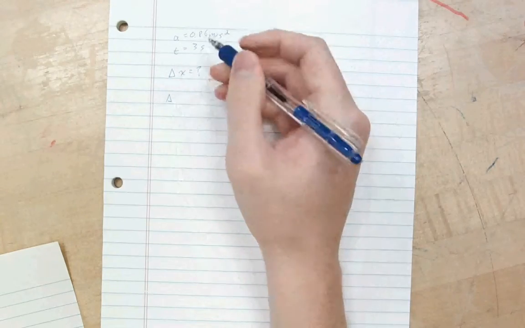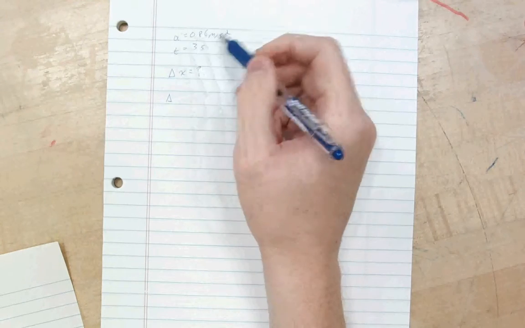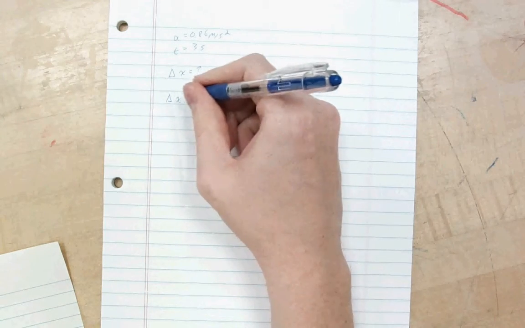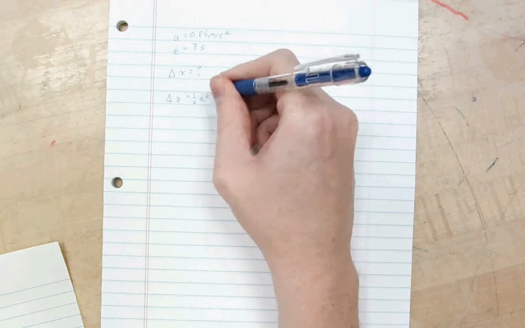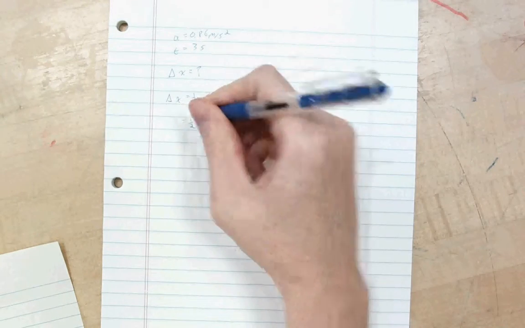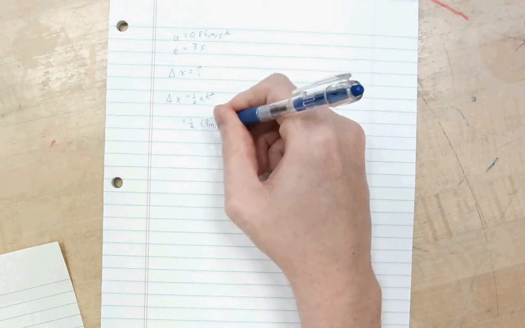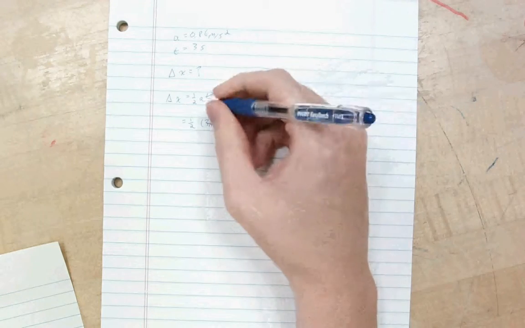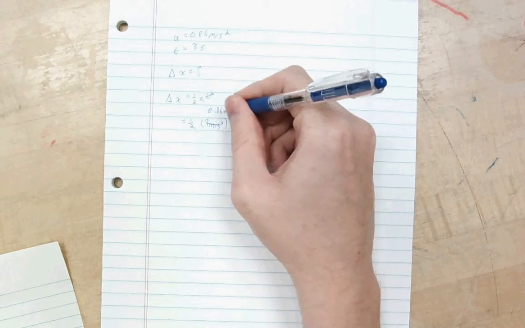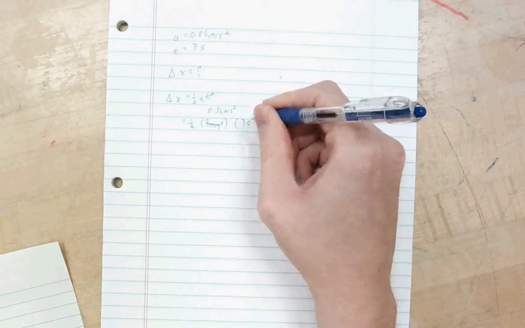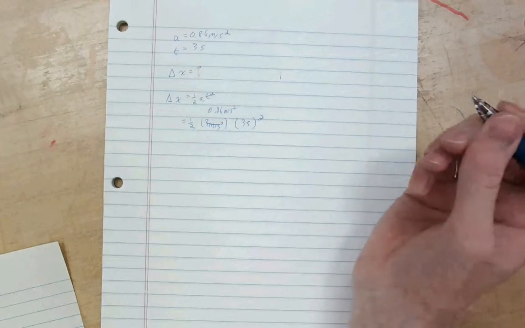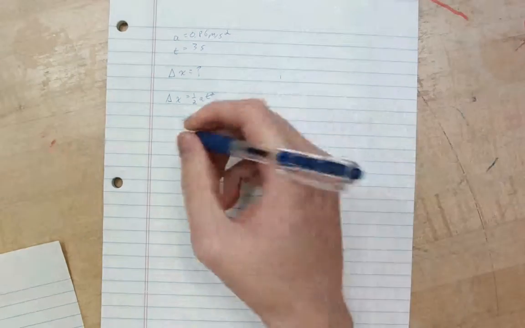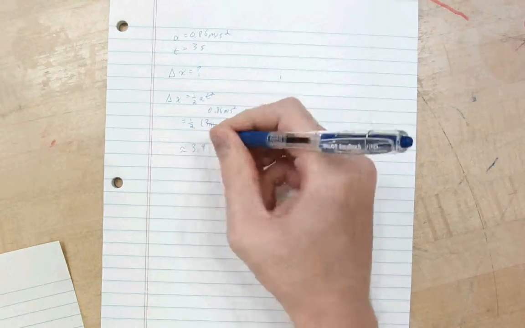And since there is only this acceleration causing it to move, delta x is 1/2 a t squared, which would be 1/2 times 0.86 meters per second squared times 3 seconds squared. If I do that out, I get it's about 3.9 meters.